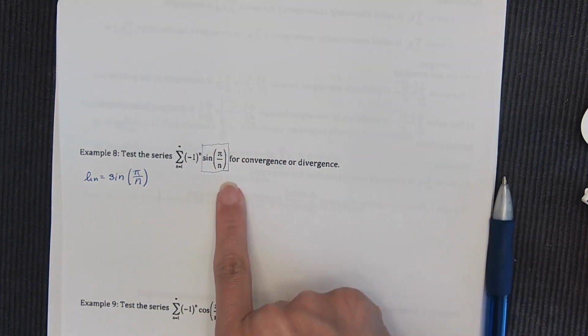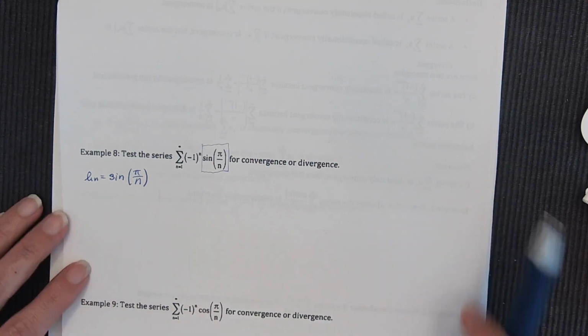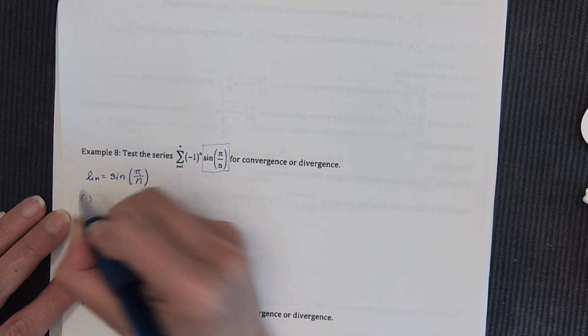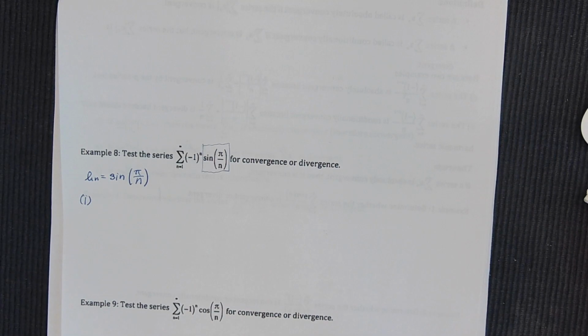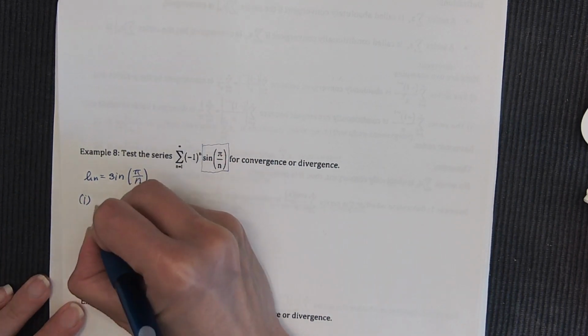I want to make sure, what's the first condition you have to check? Number 1, what do you have to check? Decreasing? Decreasing. Is this decreasing or not? I really want to make sure. Is this decreasing or not?